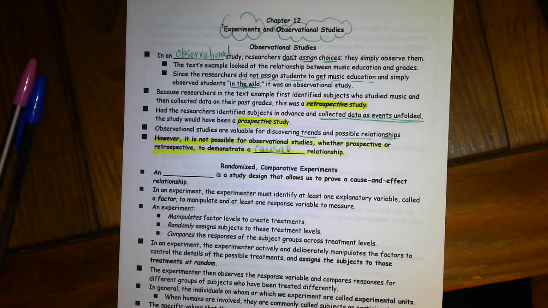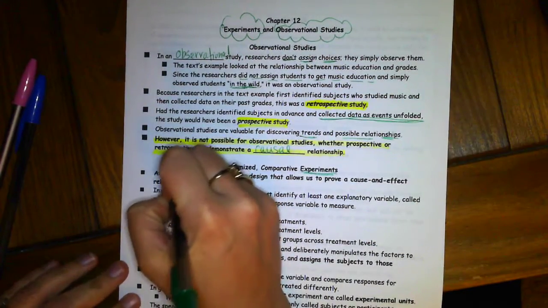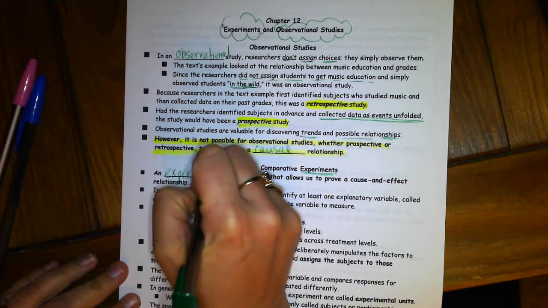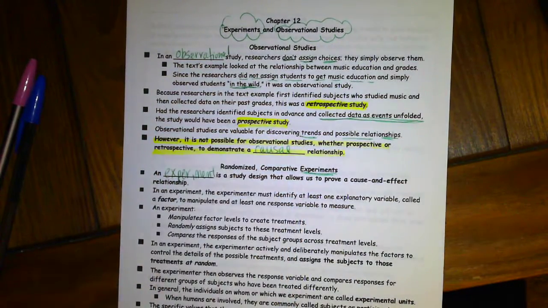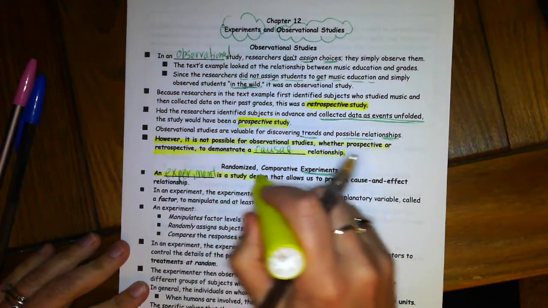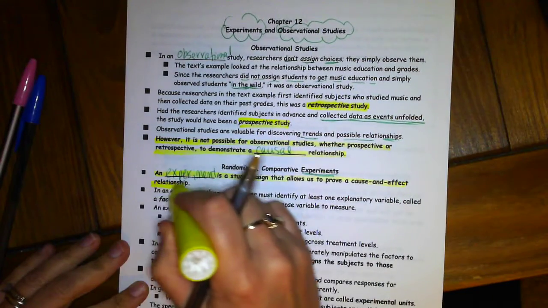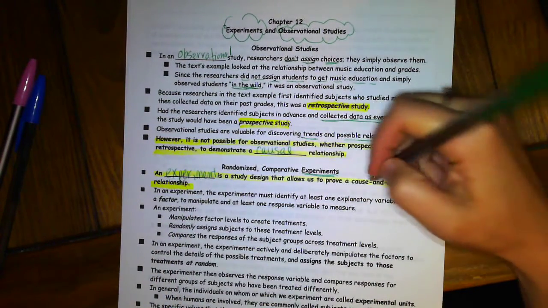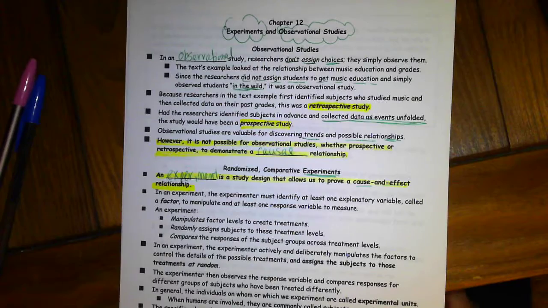Moving on to experiments. An experiment is a study design that allows us to prove a cause and effect relationship. So here is the first time that we are actually allowed to get down to a cause and effect relationship, and this caused that.